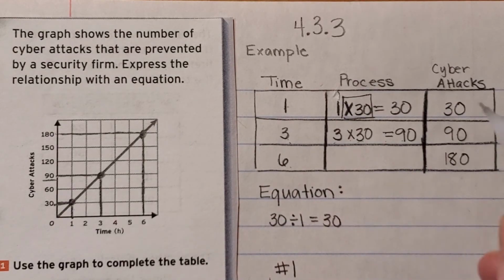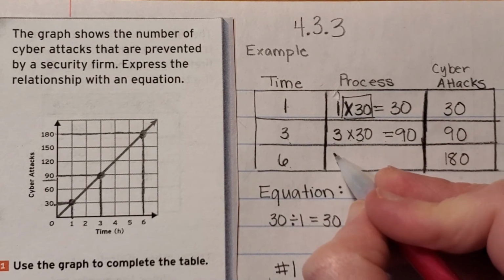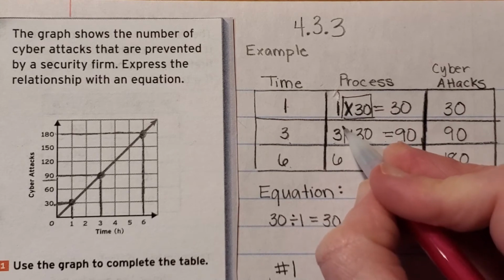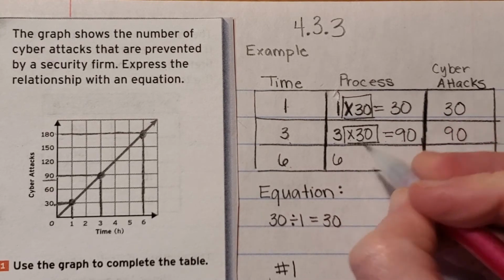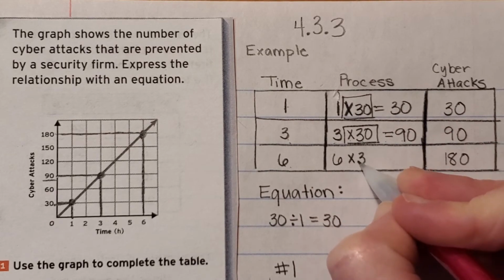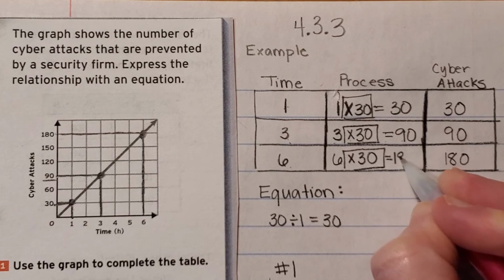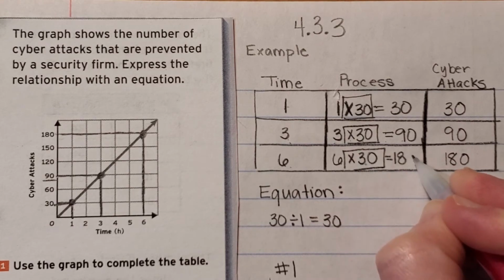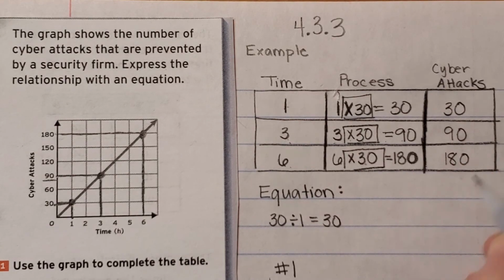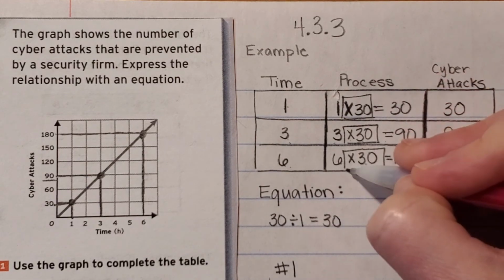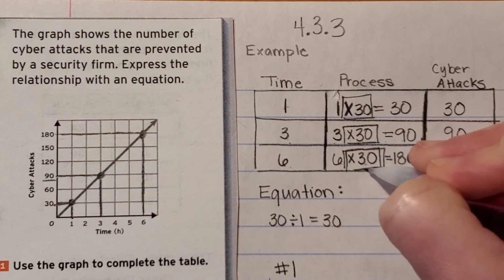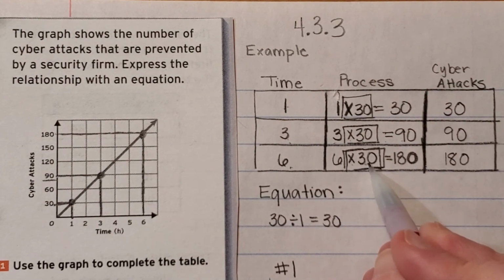All right, let's look at our last one. I'm starting with 6. I'm going to use the same process that I did before, which is times 30. I know 6 times 3 is 18, so 6 times 30 is 18 with a 0, which is 180. I found my process. We're taking our time times 30 to get our number of cyber attacks.